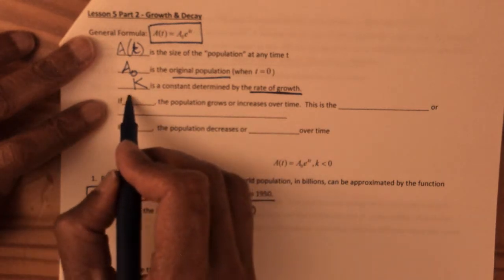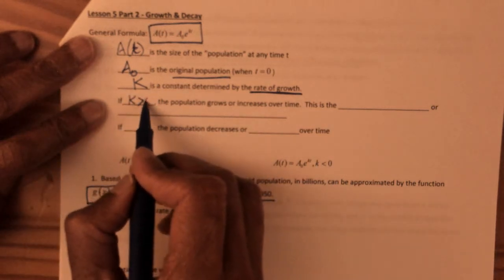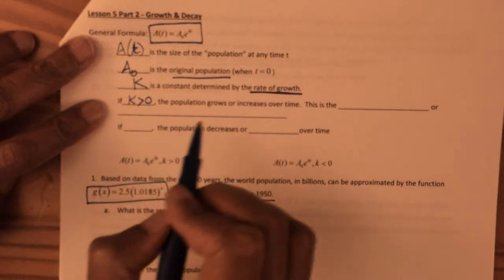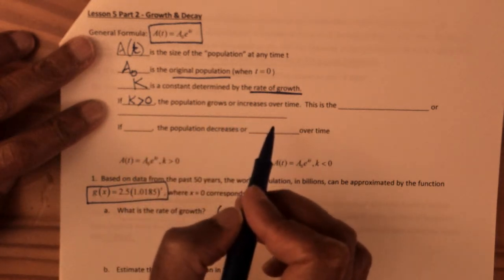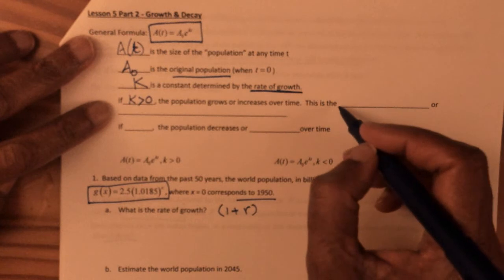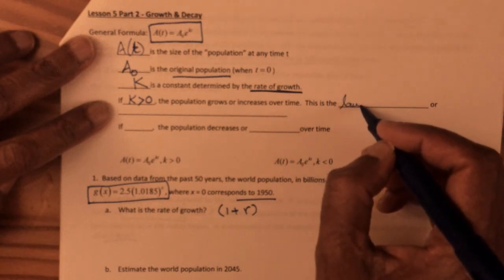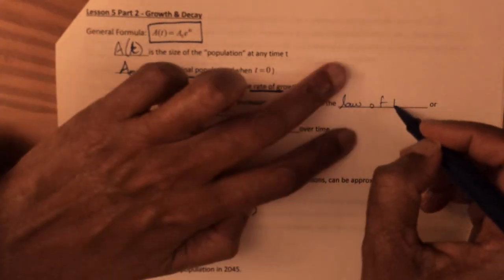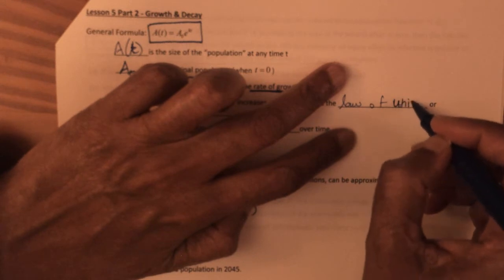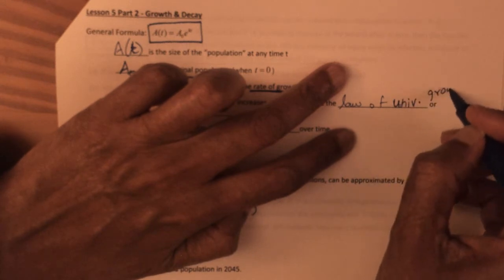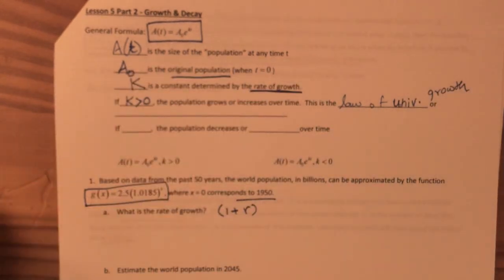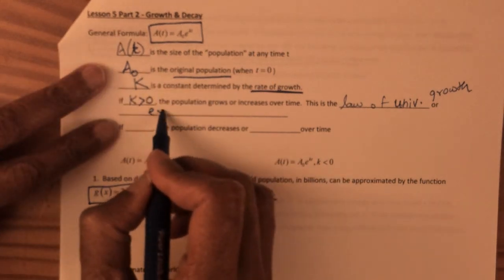And if K is greater than 0, the population growth increases over the time. This is the law of universal growth, or exponential growth.